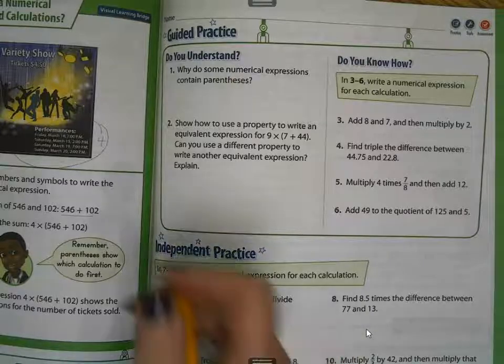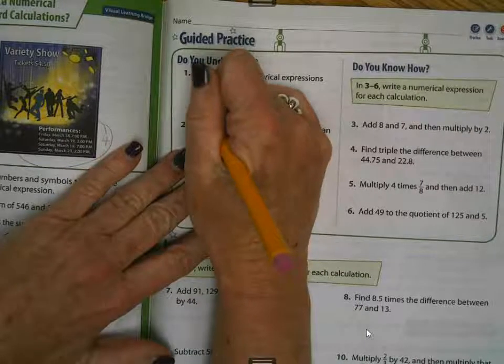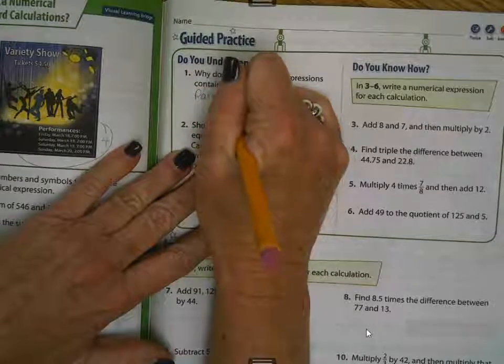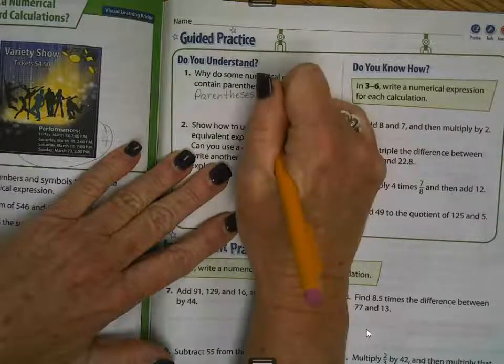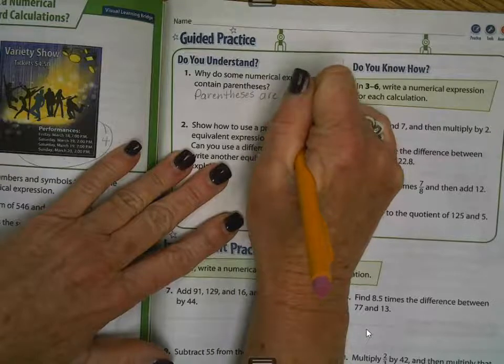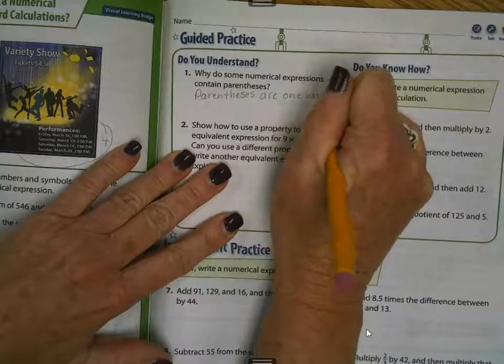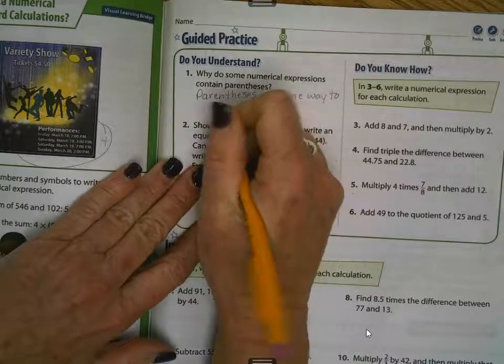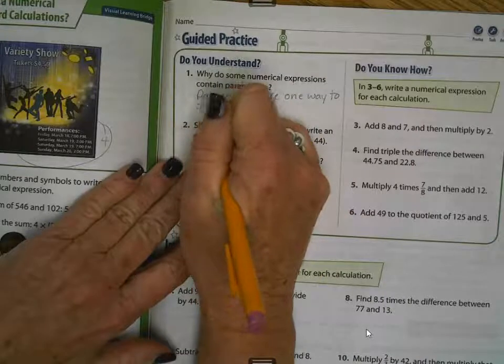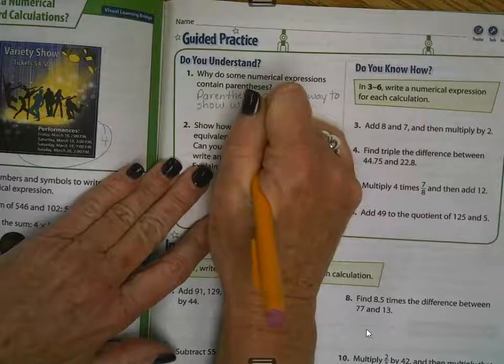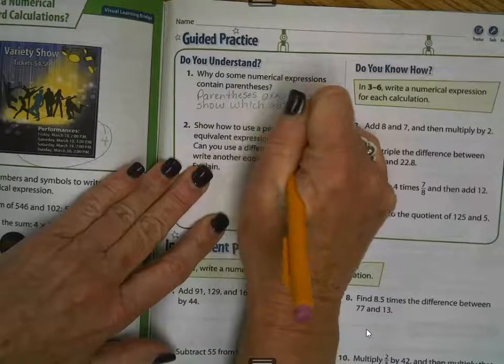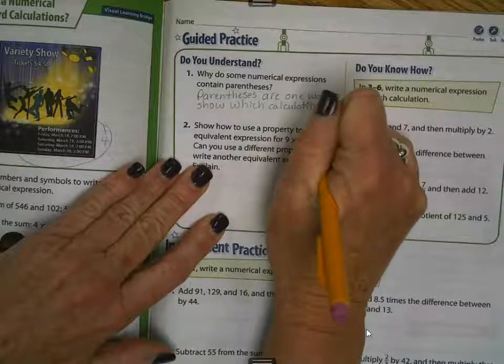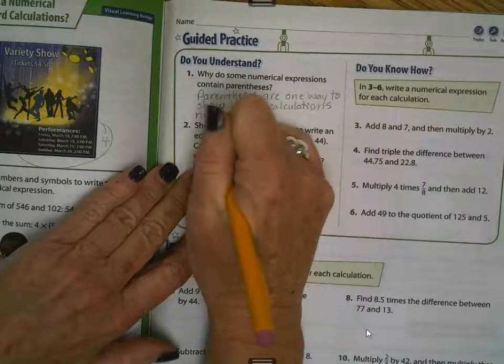So let's jot that down: the parentheses are one way to show which calculations need to be completed first.